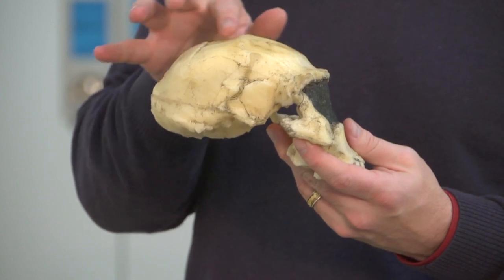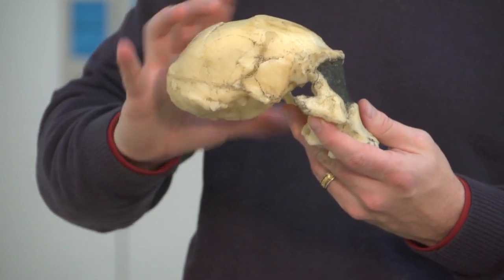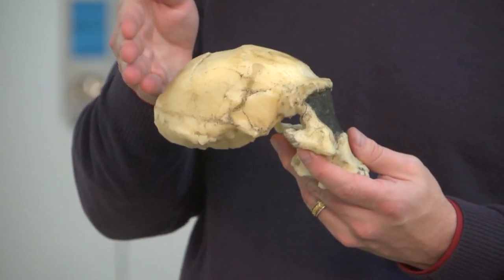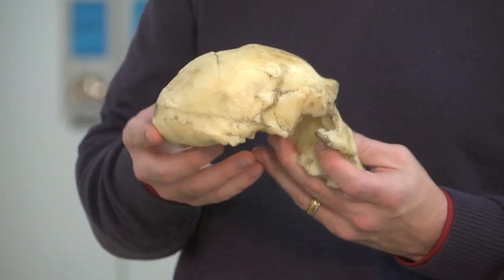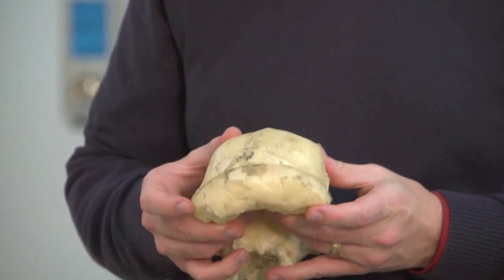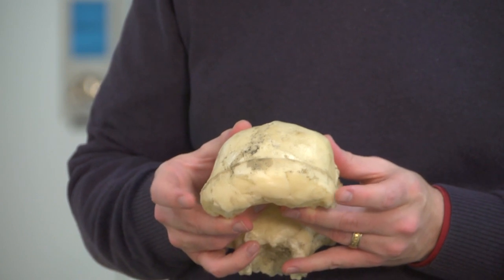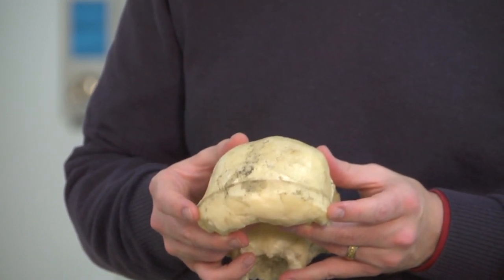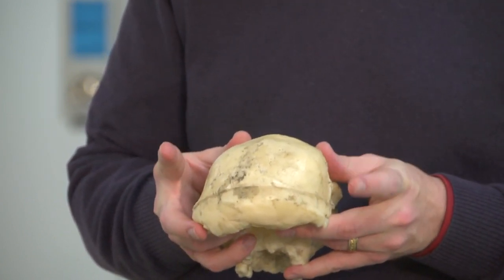It's relatively long compared to its height. And the maximum width of this skull is right here at the bottom of it. It's close to the base of the skull. It's not high up on the skull, as it would be in a modern human skull. Later examples of Homo erectus are similar to that.